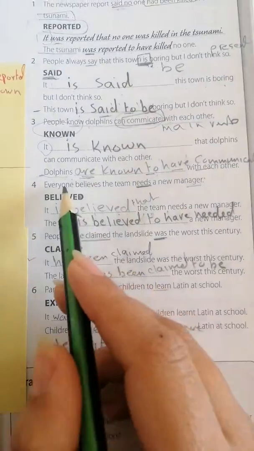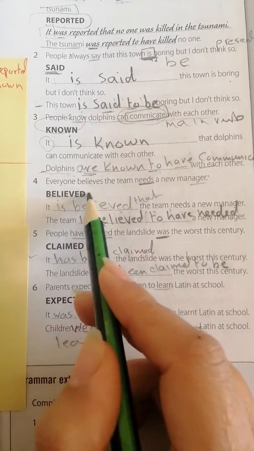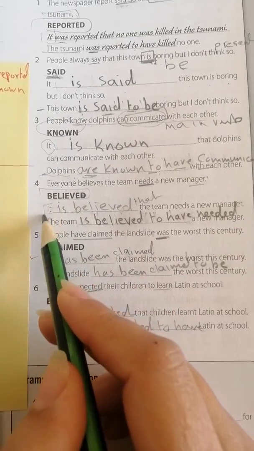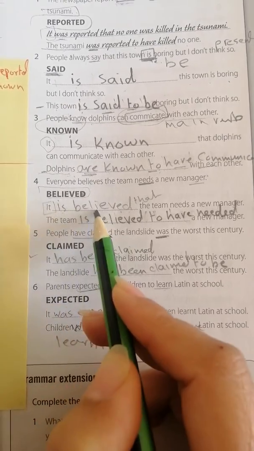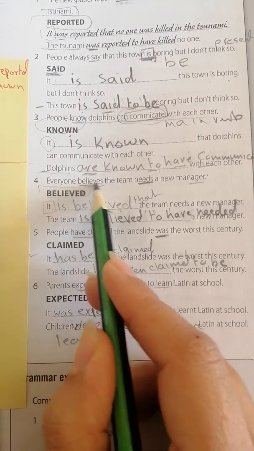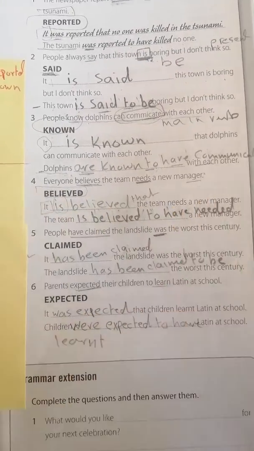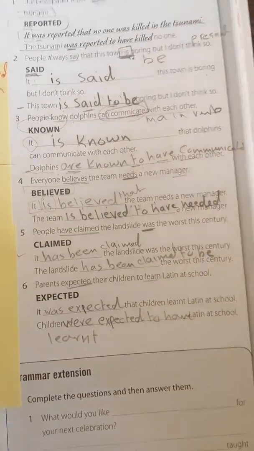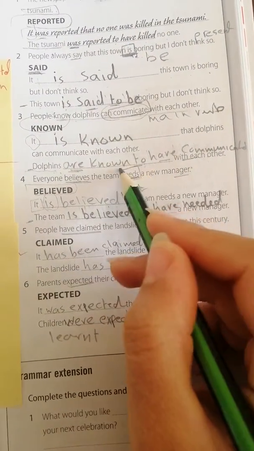Number 4, everyone believes the team needs a new manager. I want to use the verb believed, and I want to use the it rule. So it is believed. It is believed. Why? Because everyone believes, present. That's why I used is. It is believed that the team needs a new manager. In the other part, I have the main verb needs.